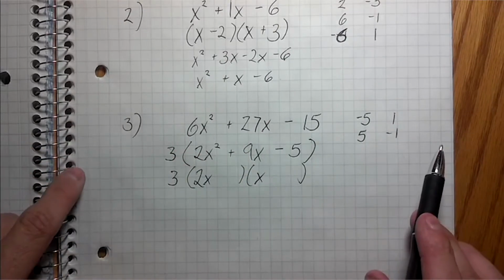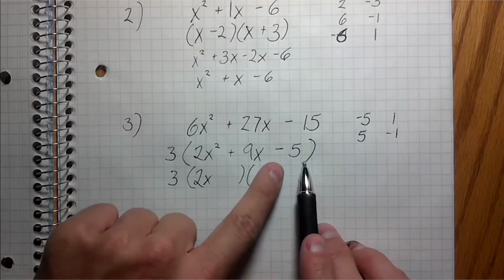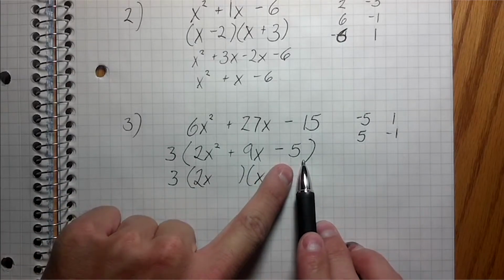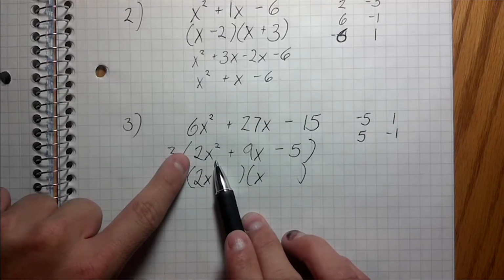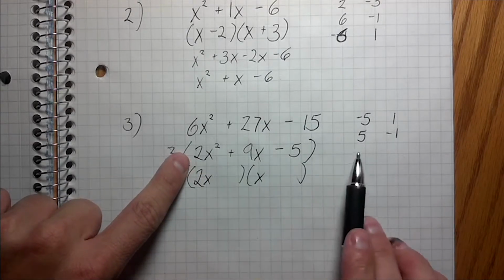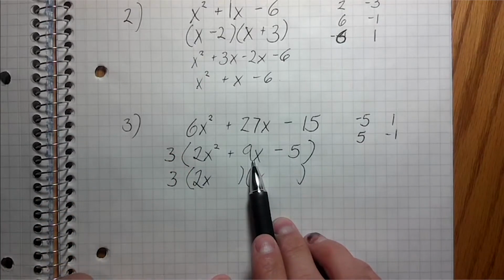I'll say that one more time in the context of this problem. I'm trying to think of pairs of factors of -5 that multiply with pairs of factors of 2x squared, and then after I do that multiplication, I'm going to add them together and they're going to make a 9x.